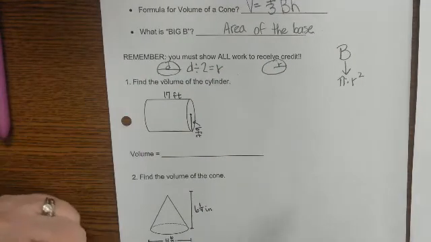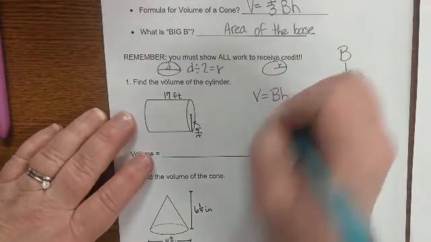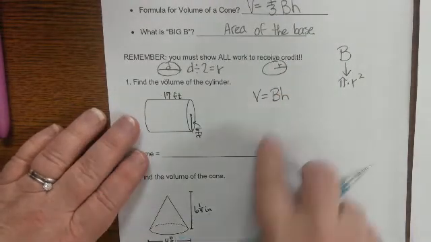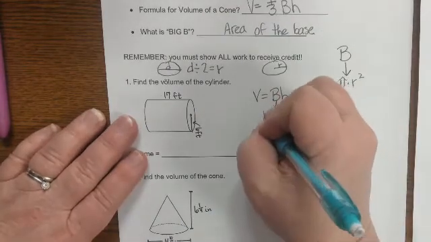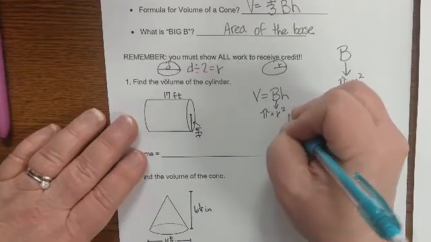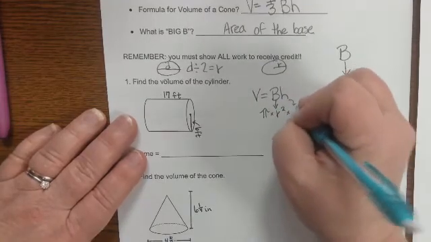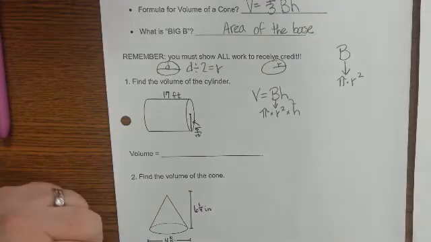So, first step, 3 steps every time. V equals big BH. I am looking at a cylinder, so big BH. I am going to then write my big B is pi times r squared, and I still need to then multiply it times the height of the cylinder. I'm going to identify my parts.